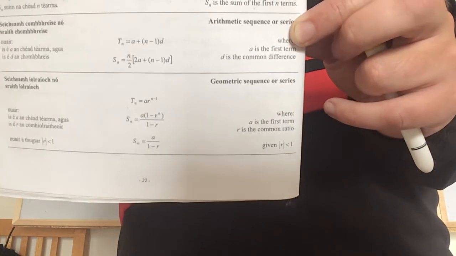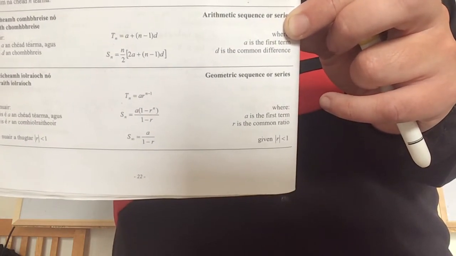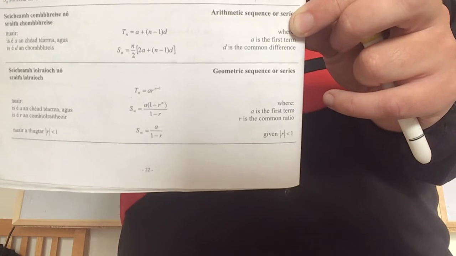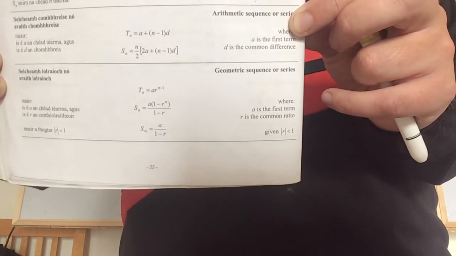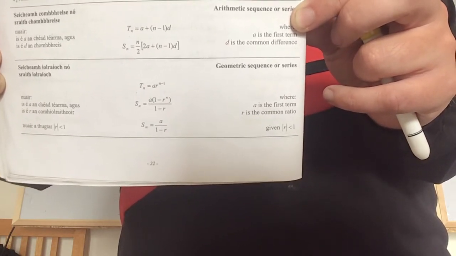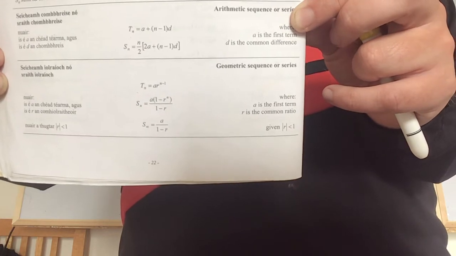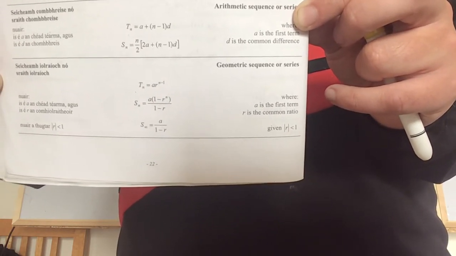The second thing you need to know: what's the difference between a sequence and a series? A sequence is where one number comes after another. A series, S_n, you can see S_n for arithmetic and geometric. S_n is where you add all the terms of the sequence together. That addresses the first four.